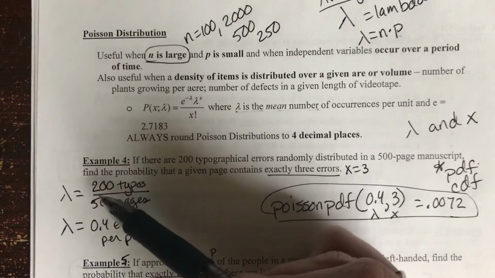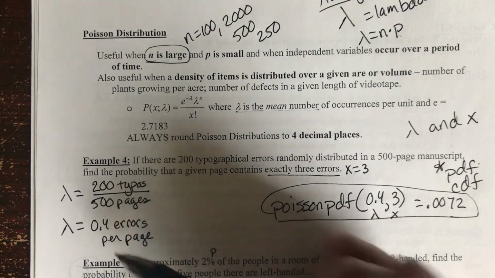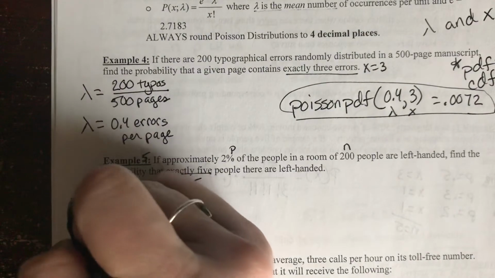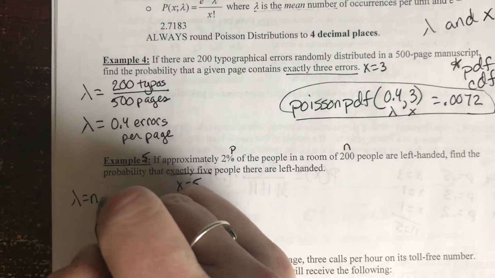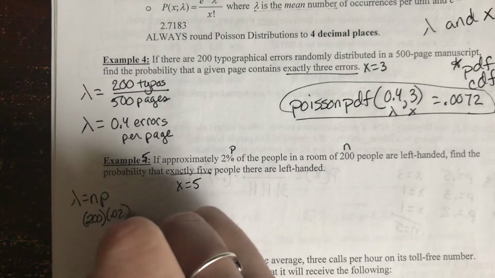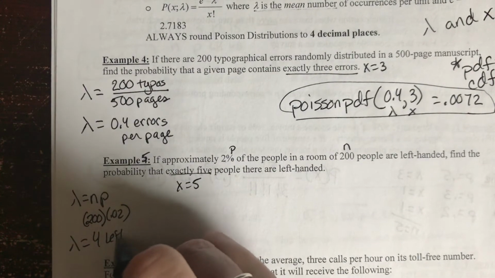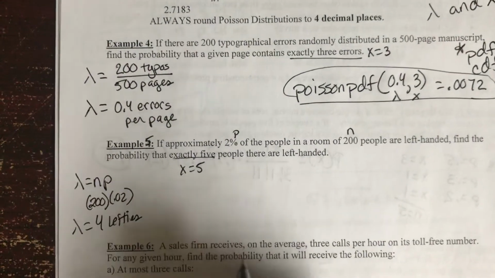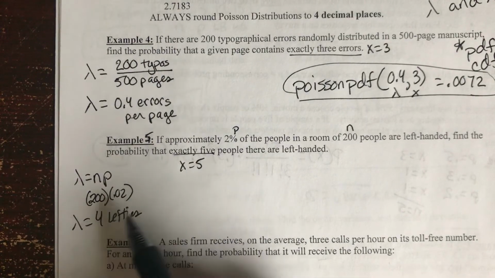Back here we had to logically figure out our average by dividing them down. This time we can logically figure out, well, what's 2% of 200, right? 200 times 0.02 would give us an average of 4 lefties. So we want to know the probability of getting 5 lefties. It's not bad. That's pretty close, right?